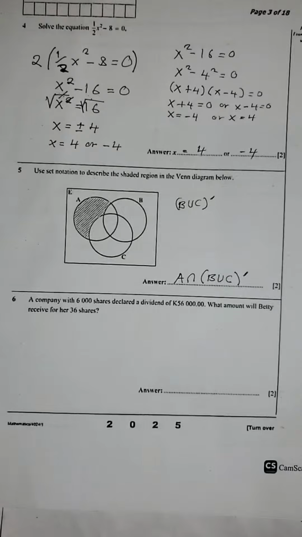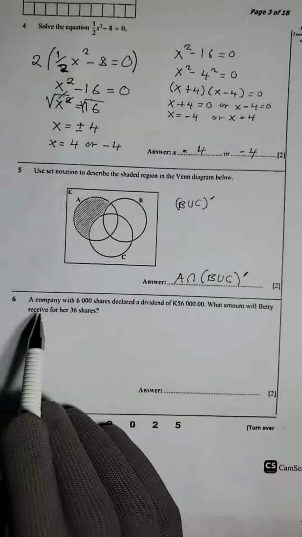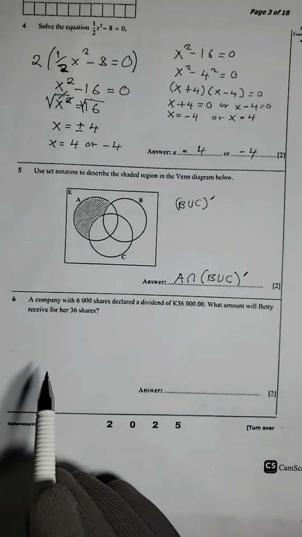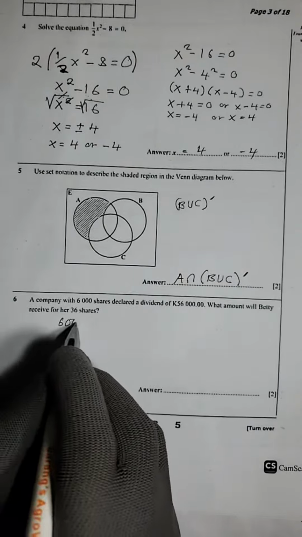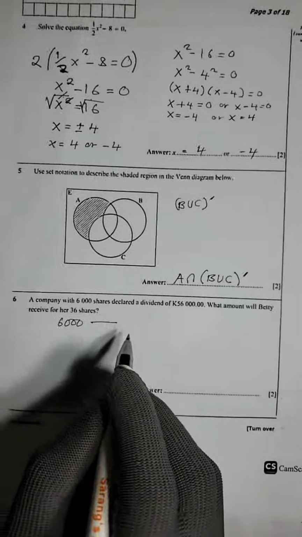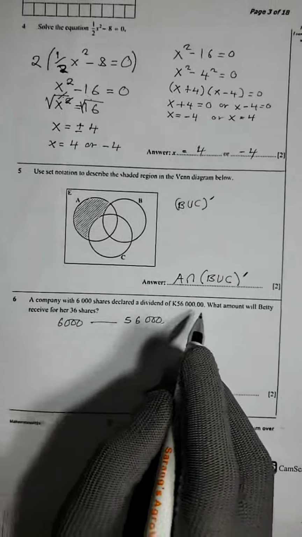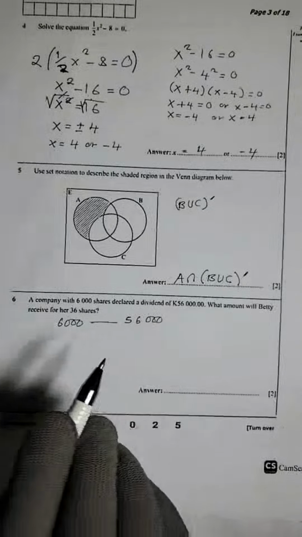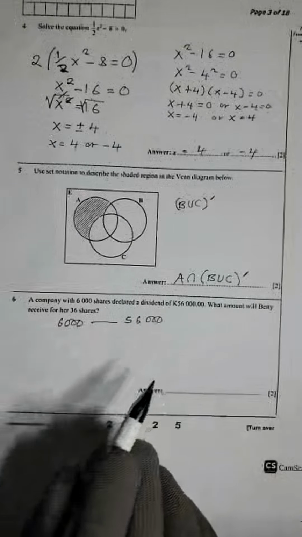All right, question 6. A company with 60,000 shares declared a dividend of 56,000 kwacha. What amount will it receive for her 36 shares? Okay, so here this is simple. We're going to say 60,000 shares. This is equivalent to 56,000. I'm going to ignore the ngwe, this after decimal point, because it confuses me when calculating. So I'll add them, since we are asked to calculate them. I'll add them at the end.